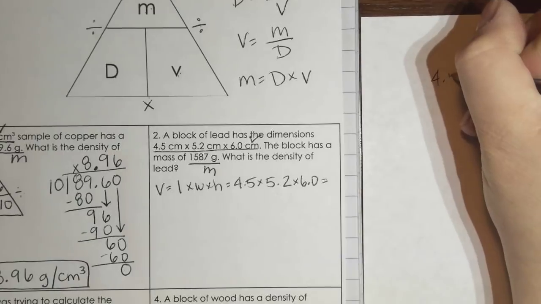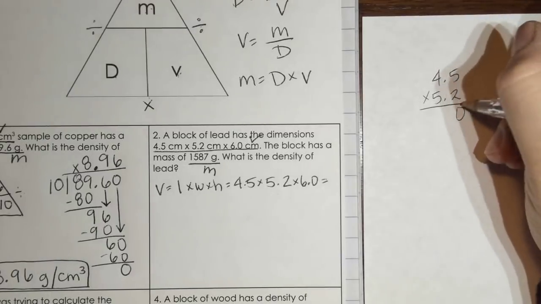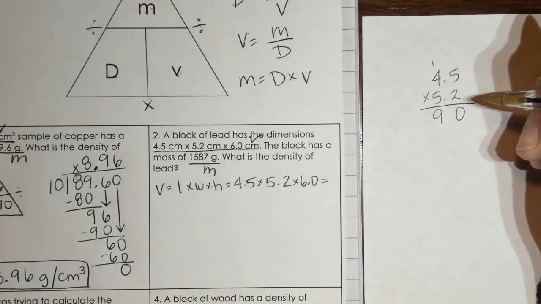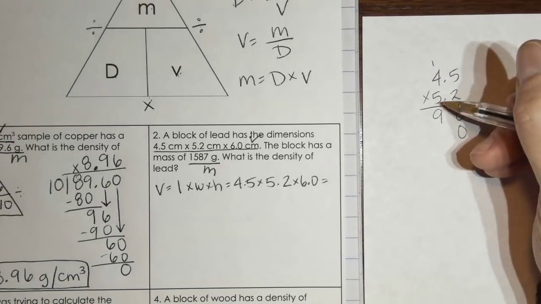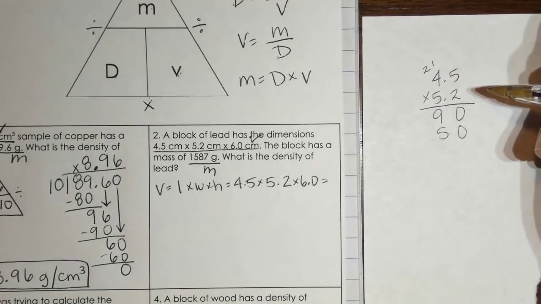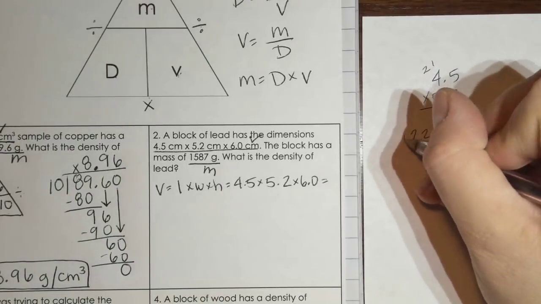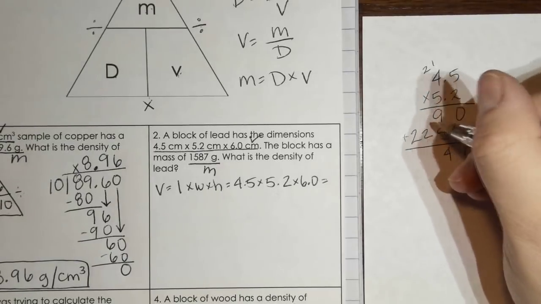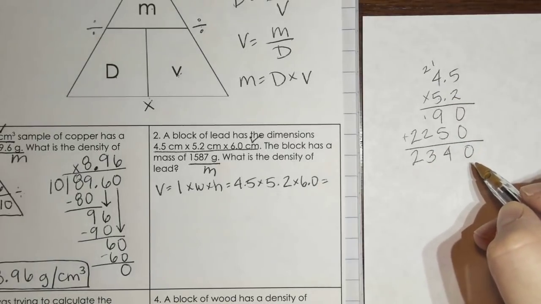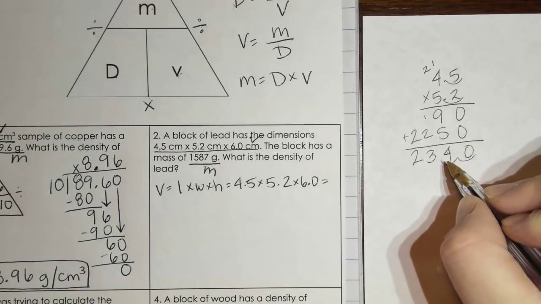So I have 4.5 times 5.2. 2 times 5 is 10. Carry my 1. 2 times 4 is 8. Plus the 1 is 9. I add a 0 for my placeholder. 5 times 5 is 25, so I carry my 2. 5 times 4 is 20, plus 2 is 22. And I'm going to add those up. However many decimals I have here, I have to have over here. So I have 1, 2, which means I need 1, 2. So I got an answer of 23.4.